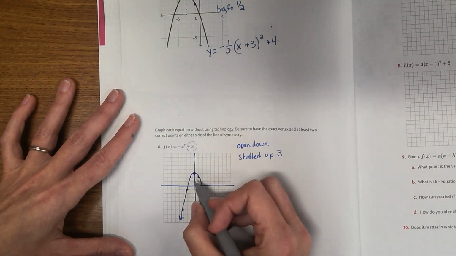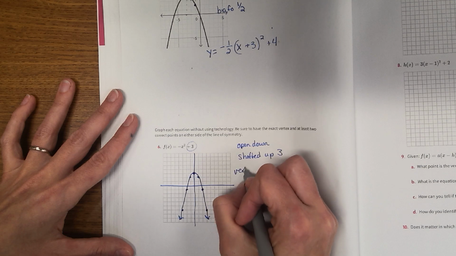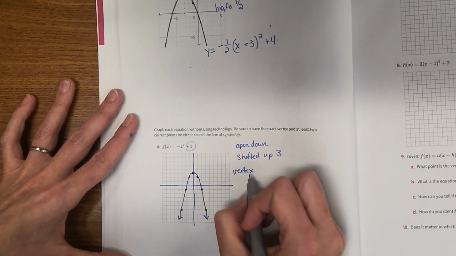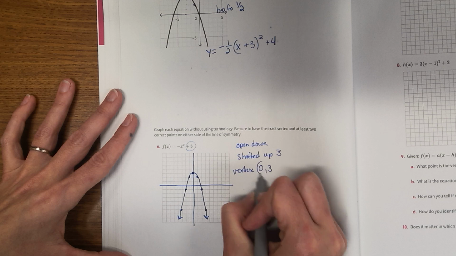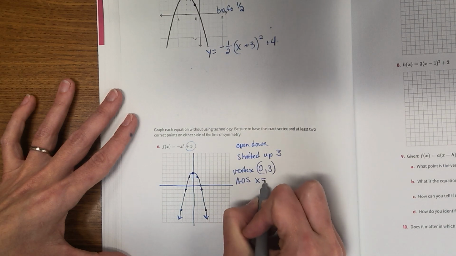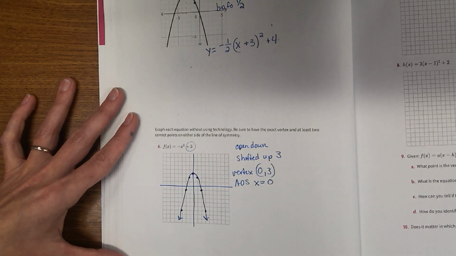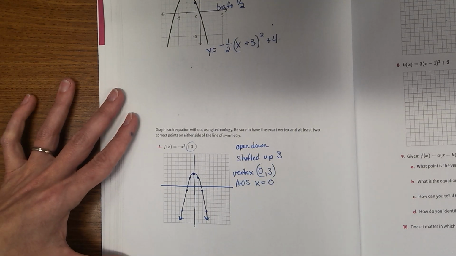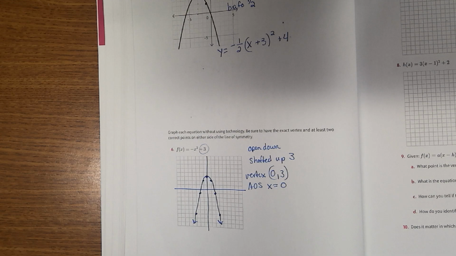Okay, so in this case, let's identify what is my vertex. My vertex here is at 0, 3, and my axis of symmetry is at x equals 0. And that didn't change. Fantastic. Okay, let's keep rolling and take a look over here at number 7.